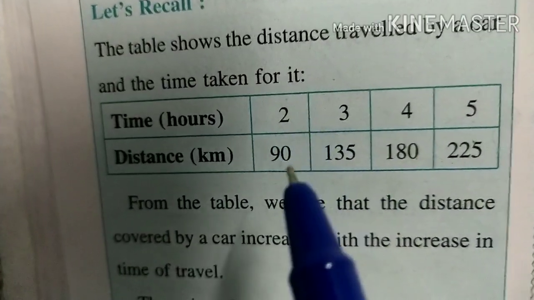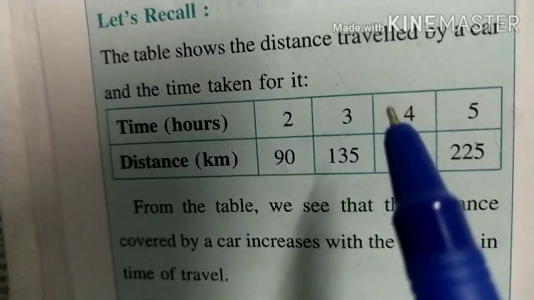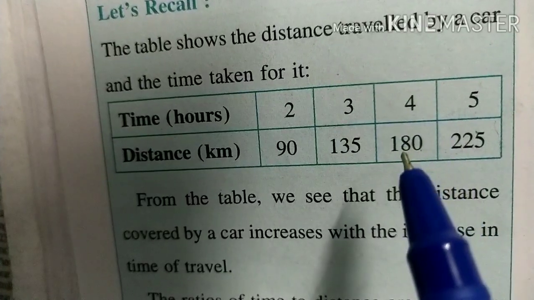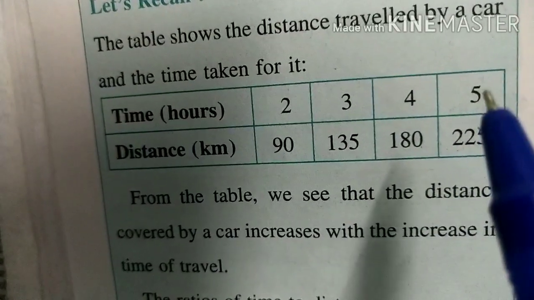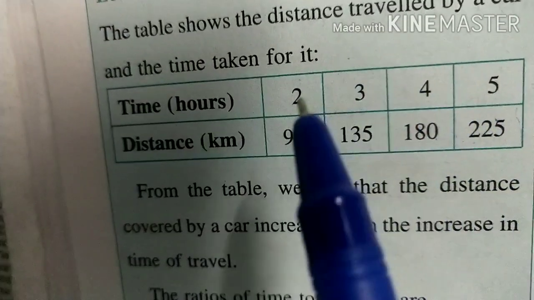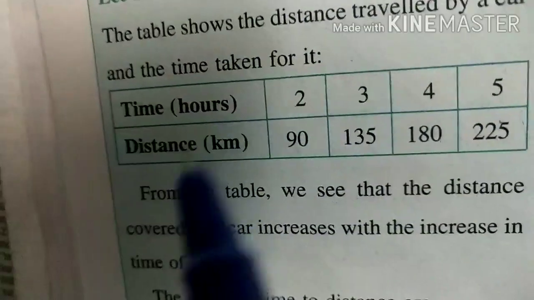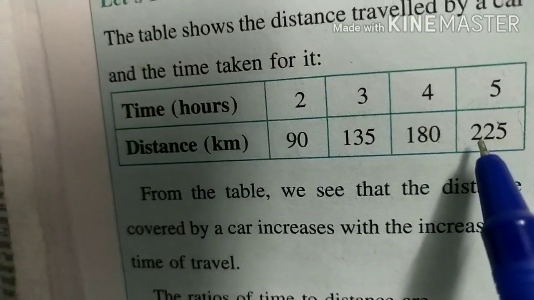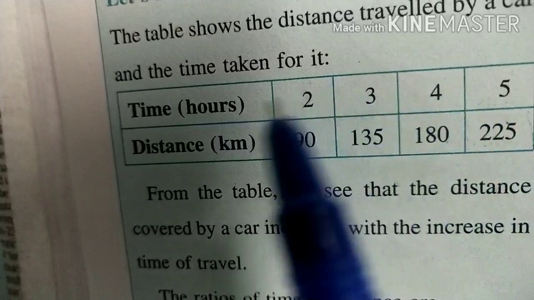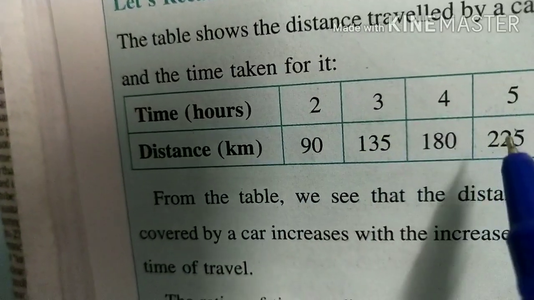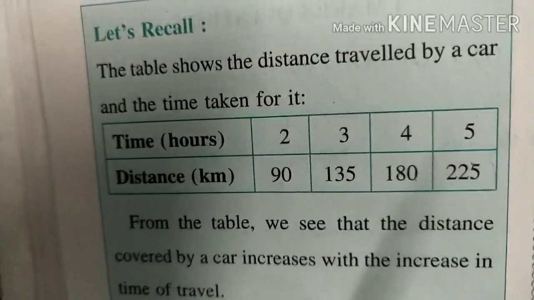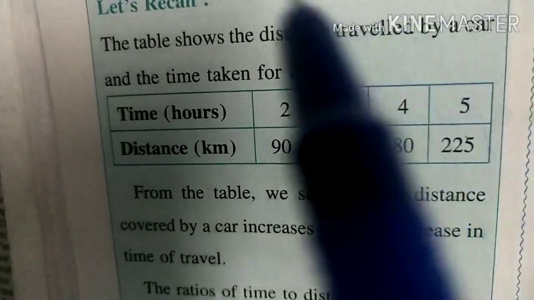So in 2 hours the distance covered is 90 kilometers. In 3 hours the distance covered is 135 kilometers. In 4 hours the distance covered is 180, whereas in 5 hours the distance covered is 225. Now if you see here, the time is increasing as well as the distance is also increasing. So when one quantity increases, along with that quantity the second quantity also increases, then that is called a direct variation.